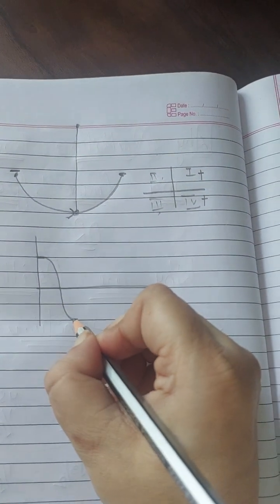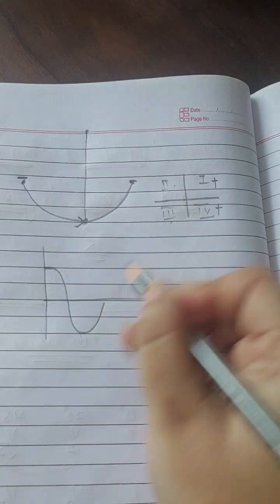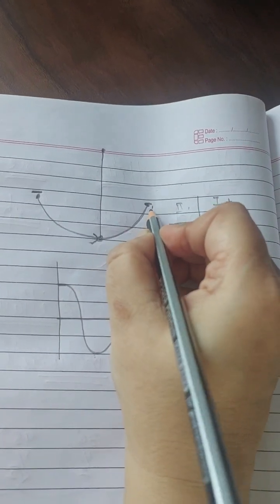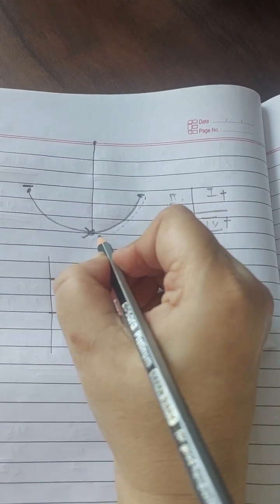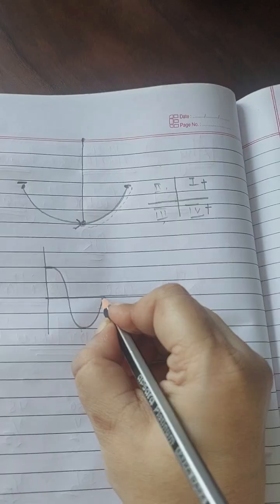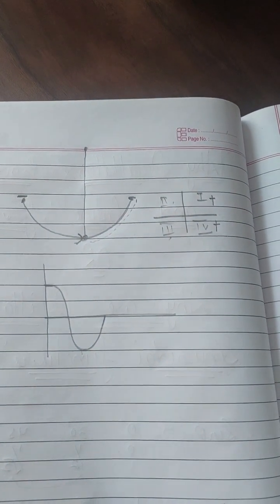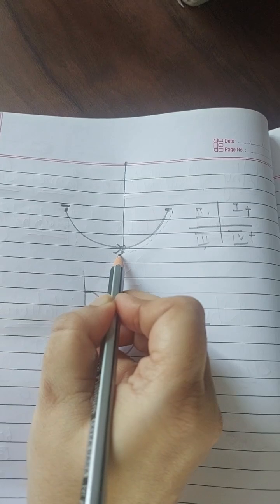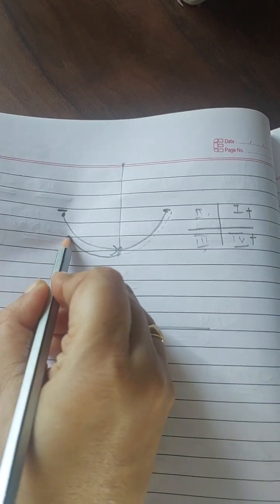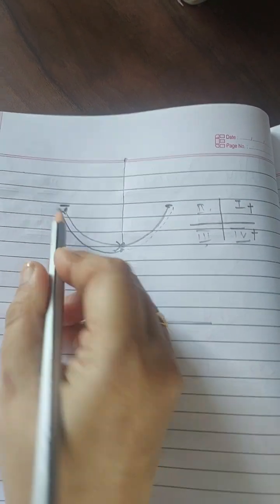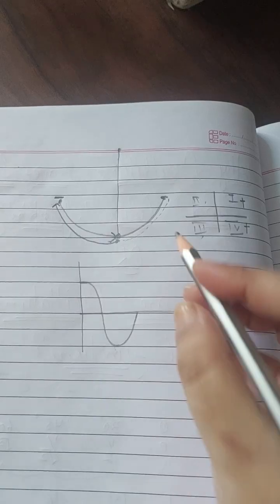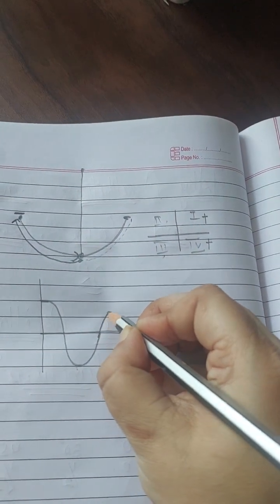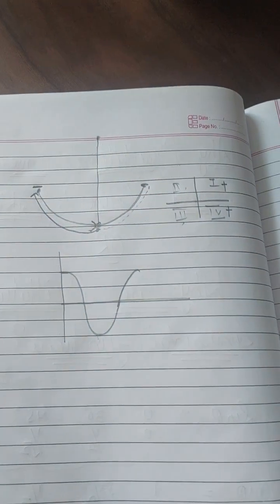Now it will come back. The bob will come back to its mean position, and the graph becomes 0. Now the graph will again move towards the extreme position. Clear?